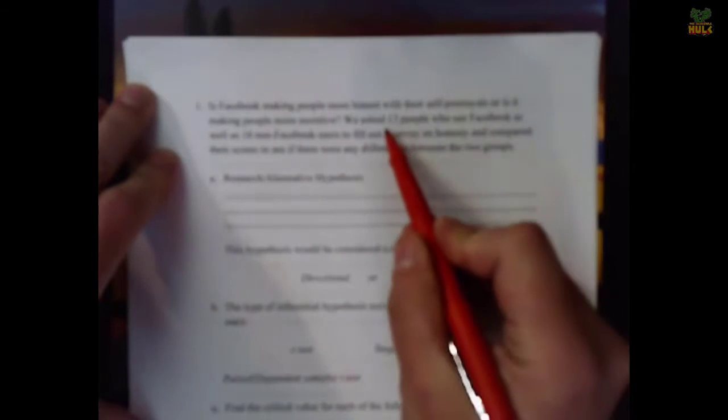Is Facebook making people more honest with their self-portrayals, or is it making people more secretive? We asked 17 people who use Facebook, as well as 18 non-Facebook users, to fill out a survey on honesty and compared their scores to see if there were any differences between the two groups. Okay, so two different groups of people, right? Because 17 people who use Facebook and another 18 who don't use Facebook.